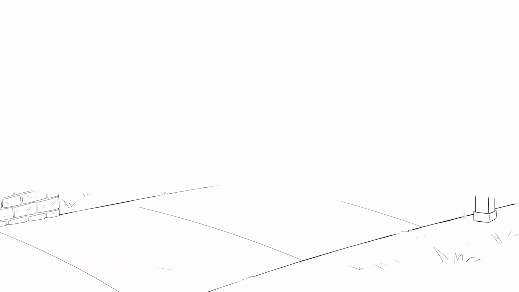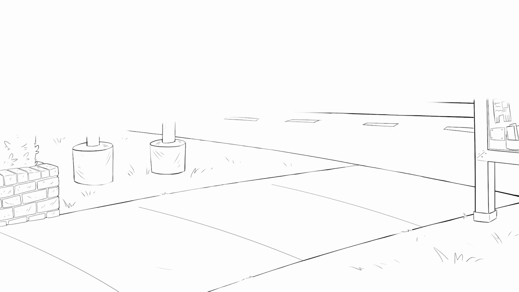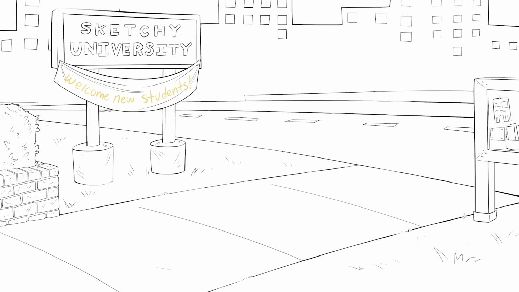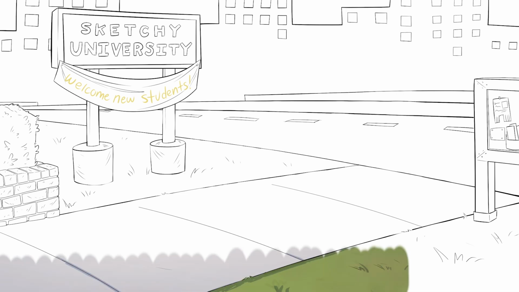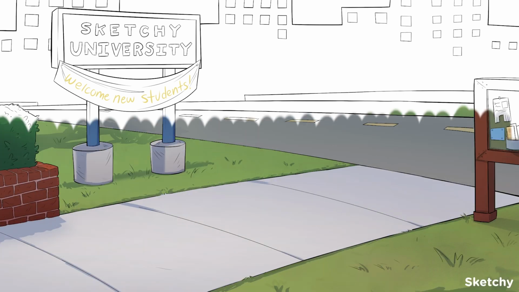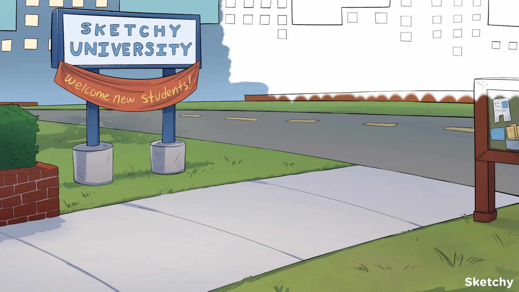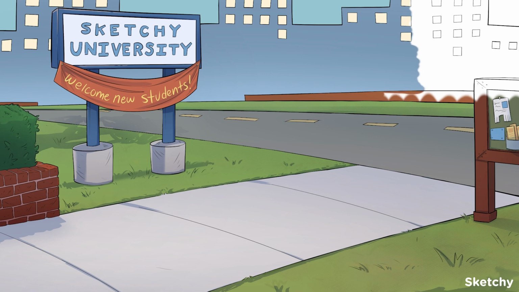Welcome to Sketchy OChem. It's move-in day at Sketchy U, which means time for tearful goodbyes from the parents and lots of awkward icebreakers with classmates whose names you'll never remember. And speaking of remembering names, the first thing we need to do before we get into the world of organic reactions is introduce the language of organic chemistry, naming conventions.